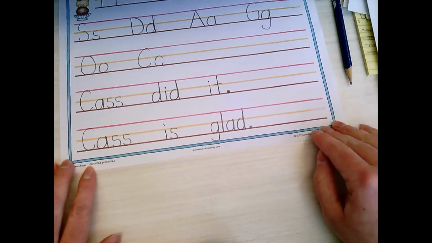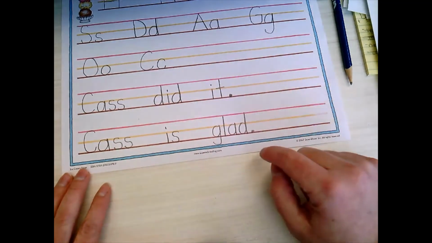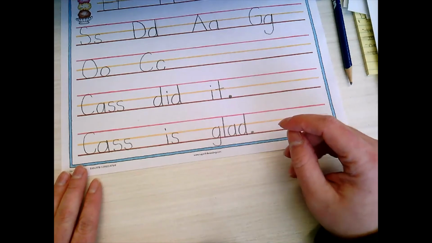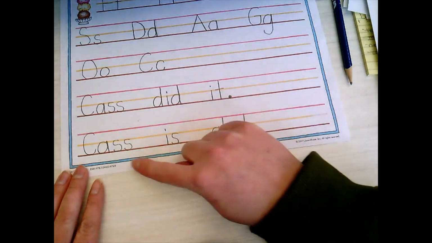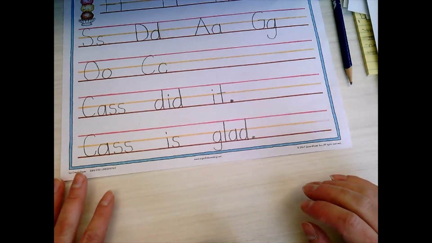So how is Cass feeling? Happy. Very good. So Cass did it, and we can just imagine anything that she would do. Let's say she baked a cake. And then Cass is glad. Cass is glad because she baked a cake.